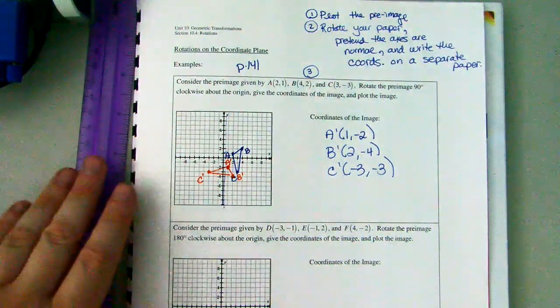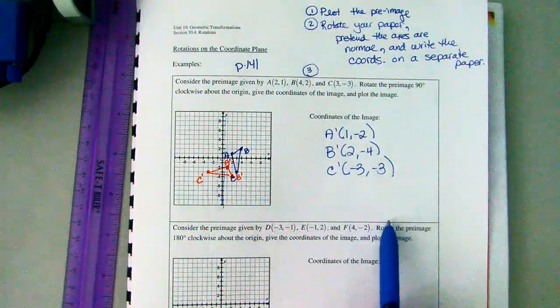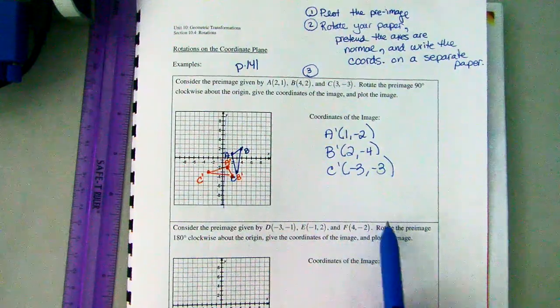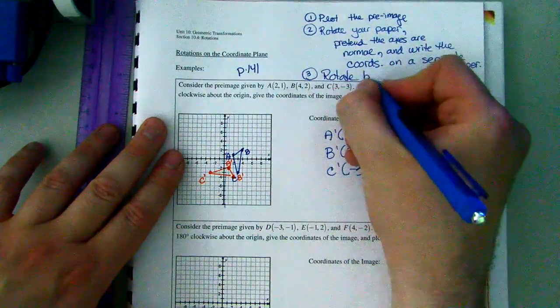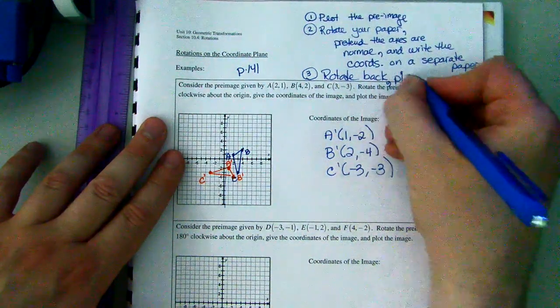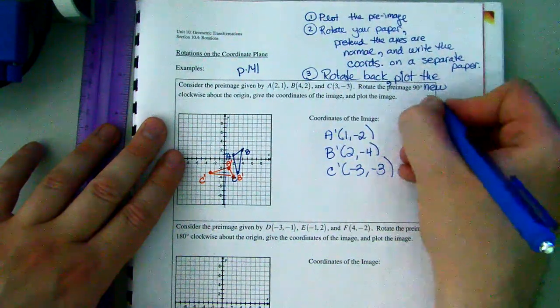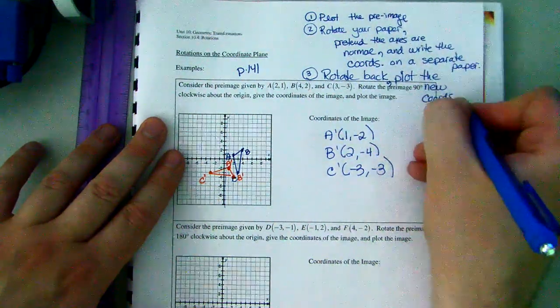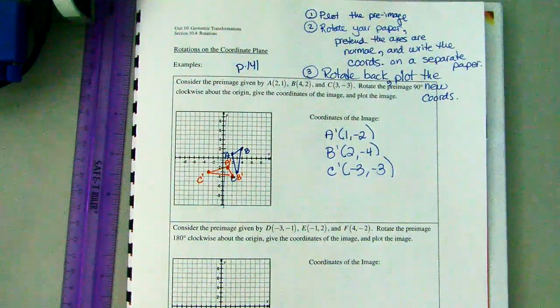Step number 3, rotate your paper back. Write the coordinates on your original paper and graph them. Rotate back. And actually we can just say plot the new coordinates. I feel like after we do a few of these, this won't be a big deal, but we need to see a couple in action.